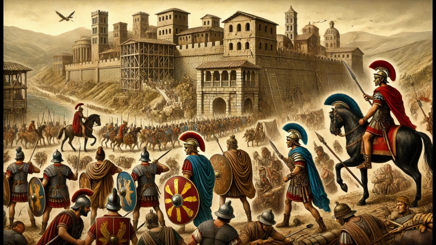His enemies saw that he was not only a brilliant tactician, but also a shrewd politician, capable of turning enemies into allies. With Corfinium in his control, Caesar now had a secure base in central Italy, and he quickly turned his attention to Pompey, who had retreated to the port city of Brundisium. The aftermath of the siege rippled throughout Italy.